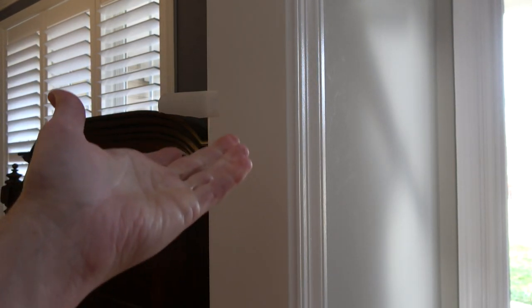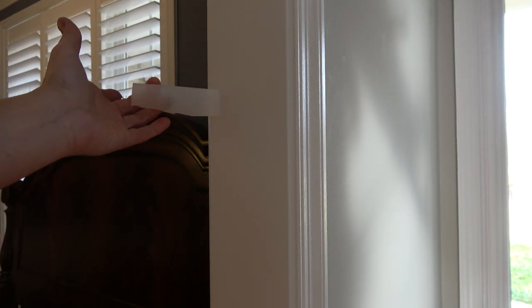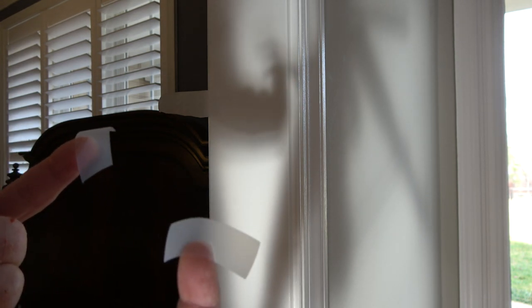Okay. What you're looking at is just a piece of wood. It's a door jamb of my house. This right here I'll talk about later. That's a piece of parchment paper. That's an insulator. I've got 2 pieces of Scotch tape. I just peeled it off of a roll in my office.